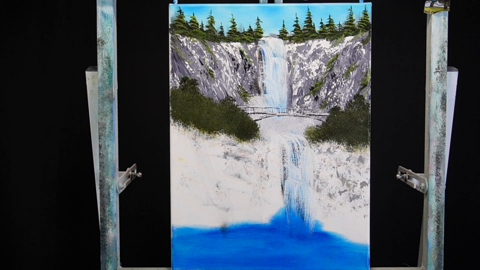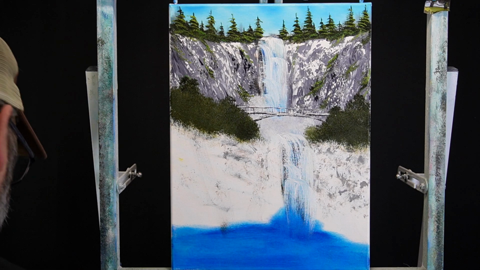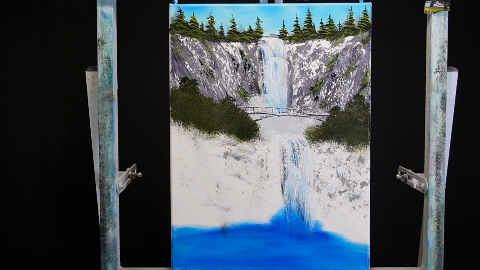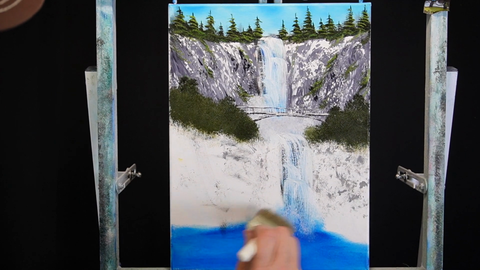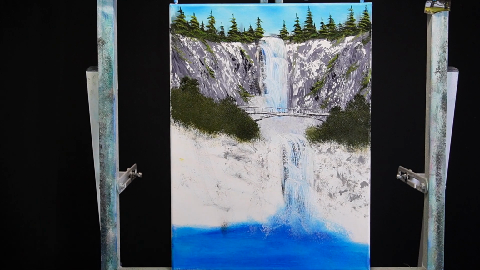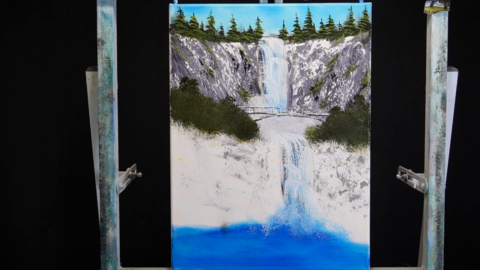Not even worrying about going all the way down. Why, you ask? Because we've got foam and such down here. So I'm just going to use a 2-inch brush I have sitting around here. And you see that? There'll be some foam and stuff there. Before I do that, I'm gonna move on.